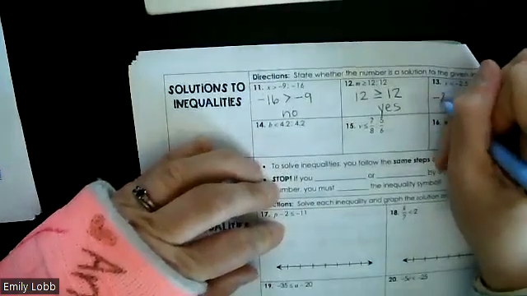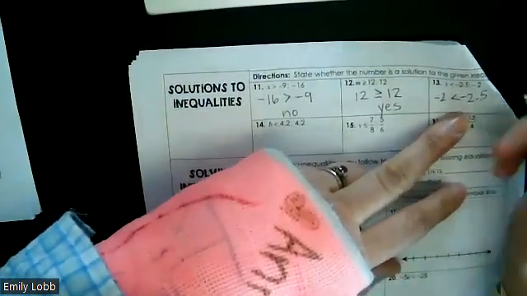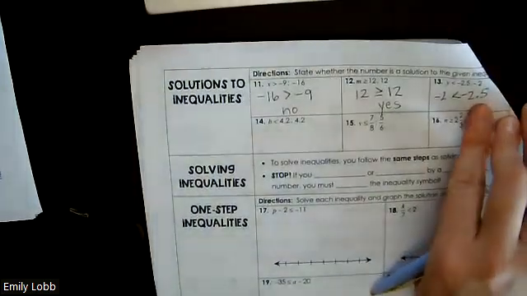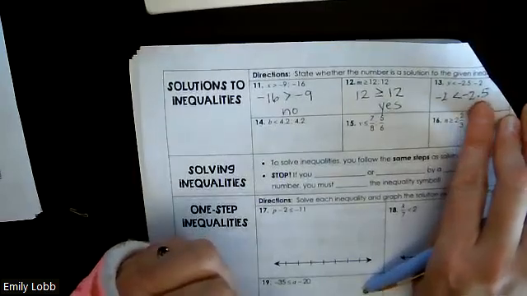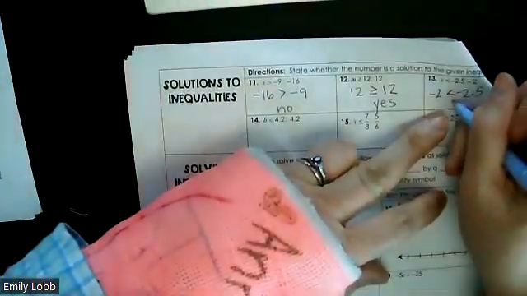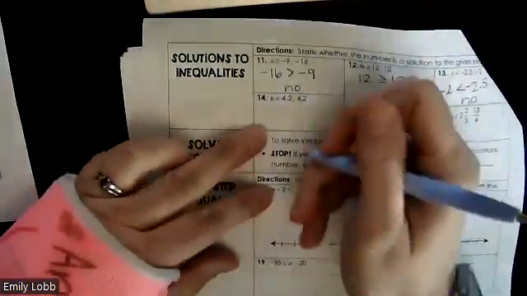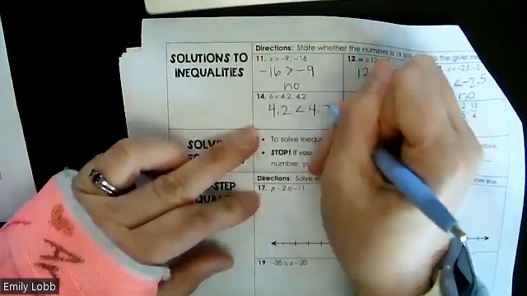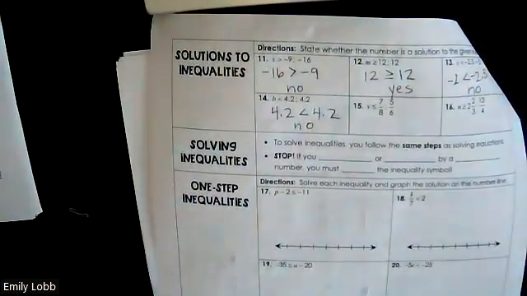Is -2 less than -2.5? No. Think about your number line. -2.5 would be to the left of -2. So we would say no. Because the more negative it is, the less it is, right? Is 4.2 less than 4.2? No. If it had said less than or equal to, we could have said yes, right?